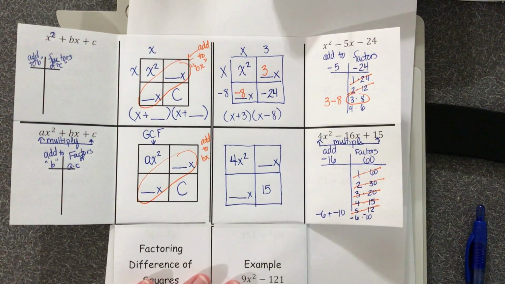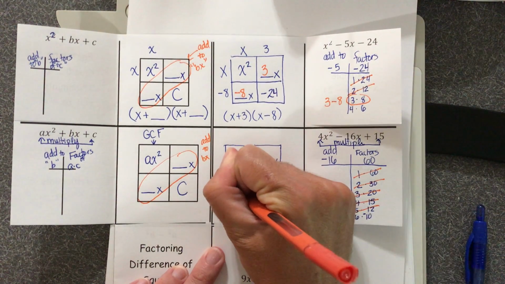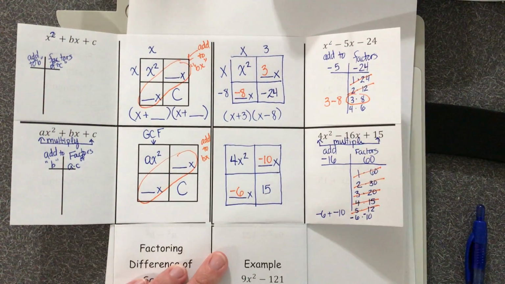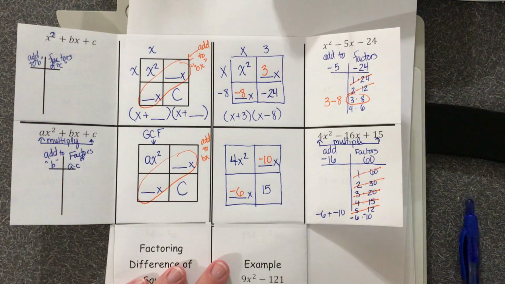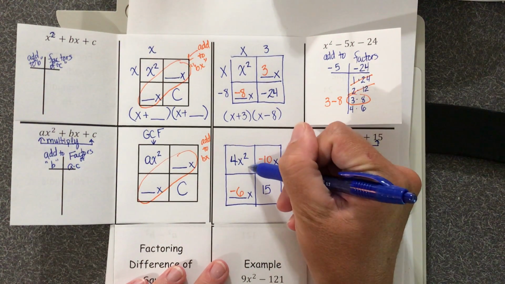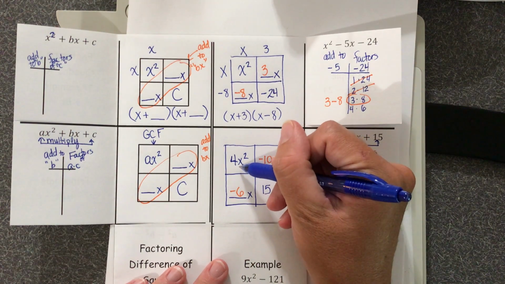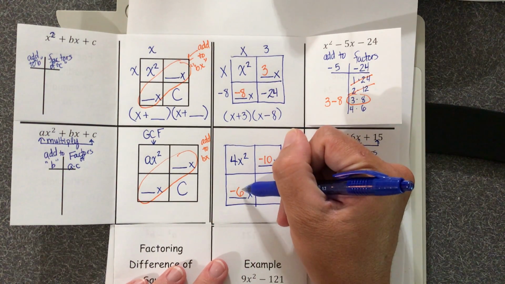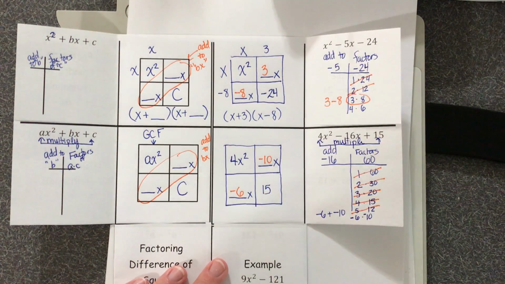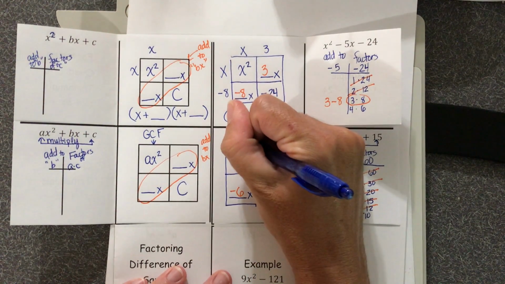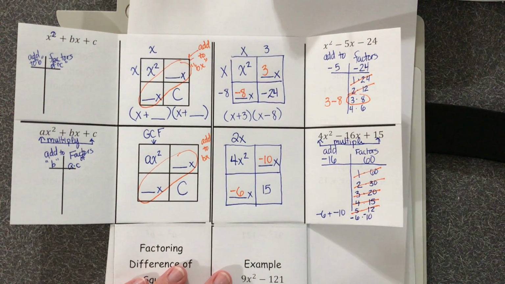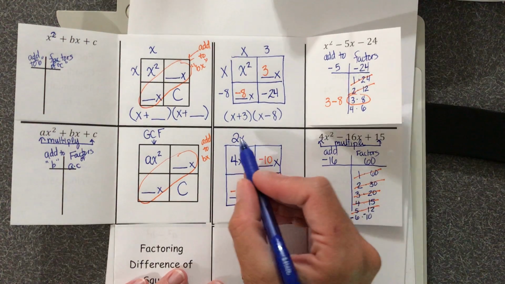So now we have our inside. One of these is a negative 6x. One of these is the negative 10x. Now we know what our inside is. So now we're going to find our GCF. What do these two terms have in common? Well, 2 will go into 4, and 2 will go into negative 6. And x will go into 4x squared, and x will go into negative 6x. So our GCF is 2x. Now we've got our starting place, and the rest will just fill out.